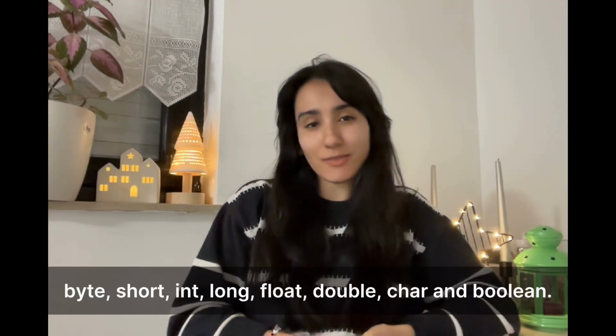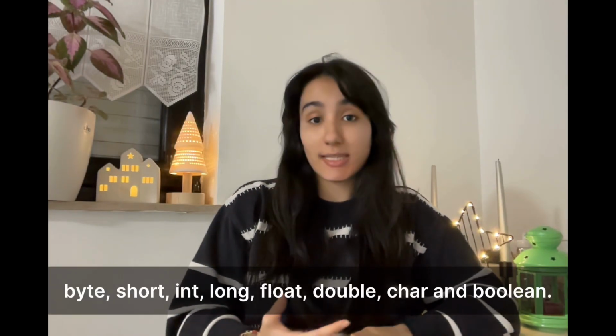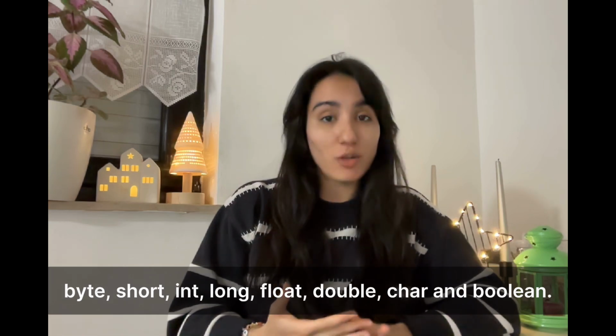Today I came with the topic of variables and data types in the language of Java. So what is a variable? A variable is a container for storing data values, and each variable in Java has a name, value, and type. And there are 8 primitive data types, which are byte, short, int, long, float, double, char, and boolean.